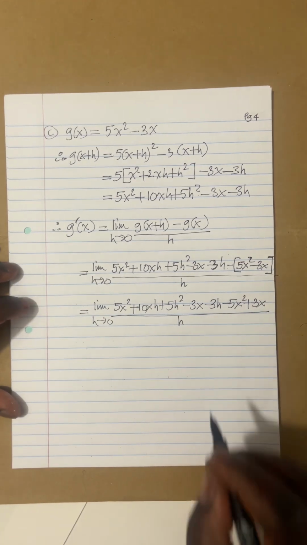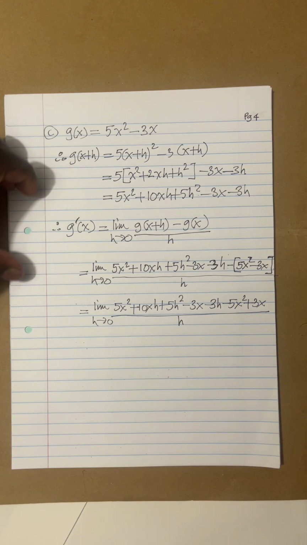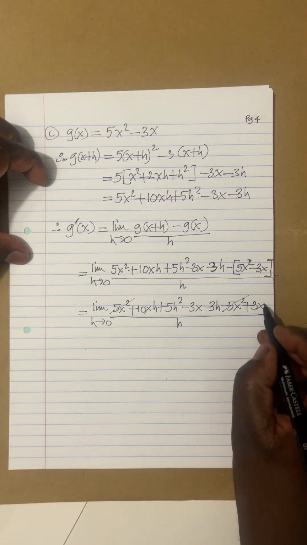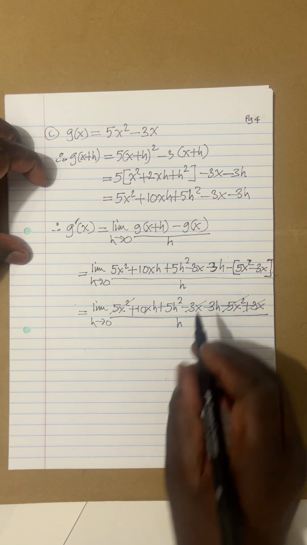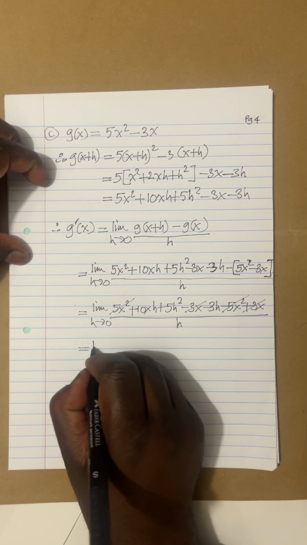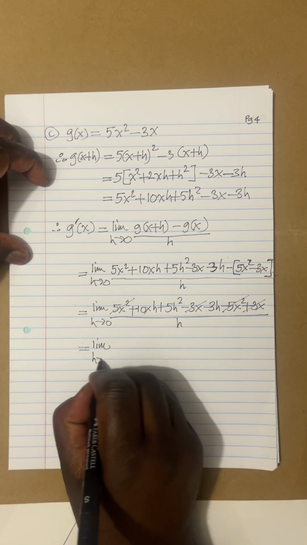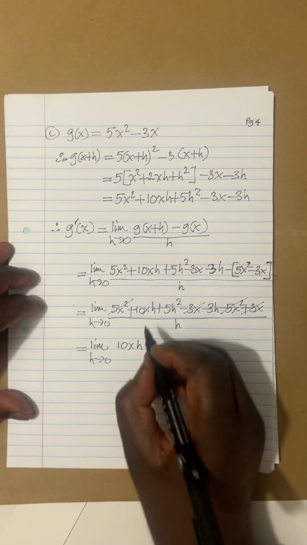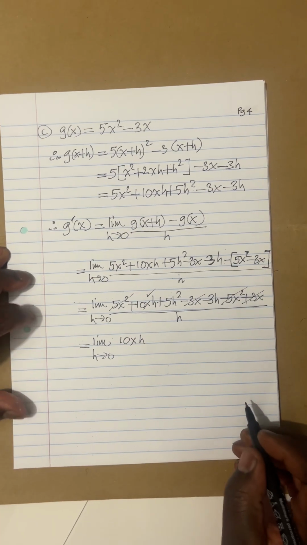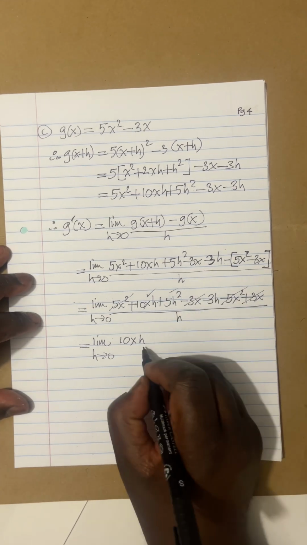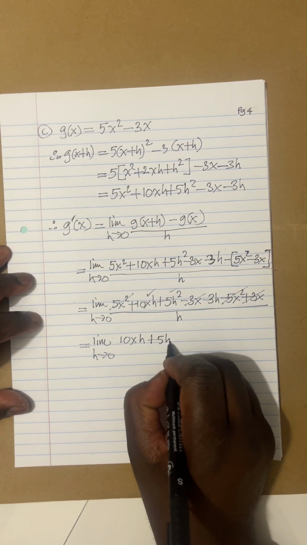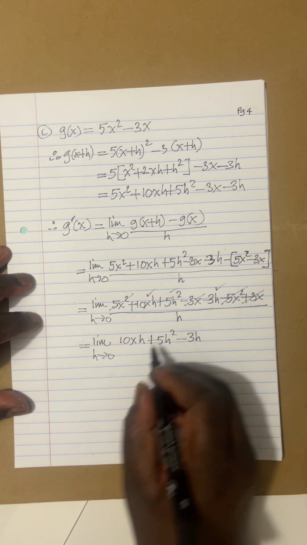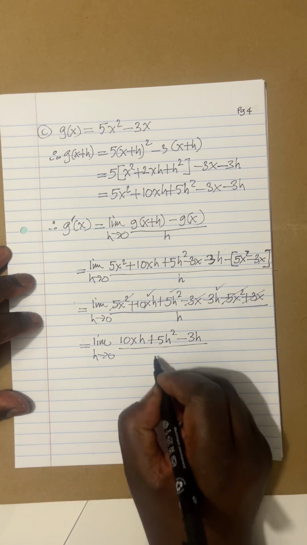Now, in the numerator, if we cancel, this cancels that, and then 3x cancels that. And so what do we have? We have limit as h approaches 0 of 10xh, that term, and then our next term is plus 5h squared, and then our final term is minus 3h. There it is, all over h.